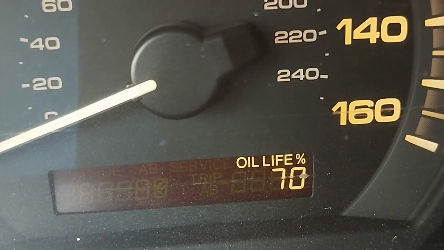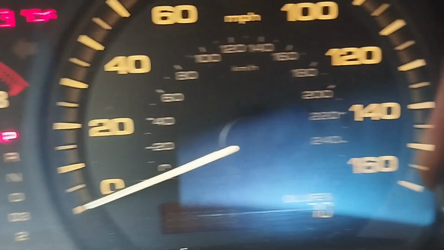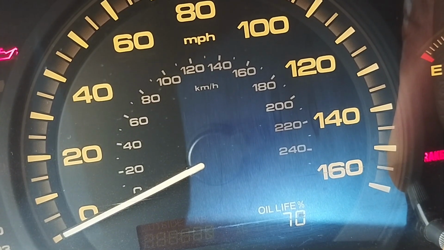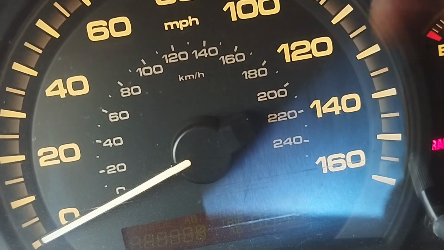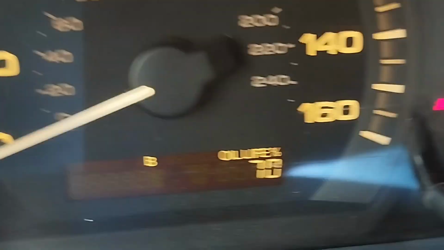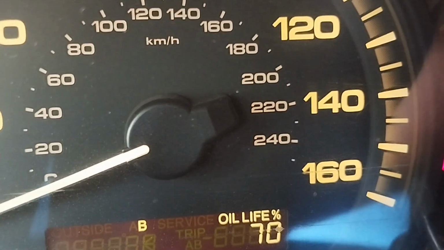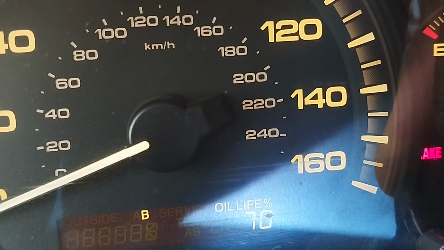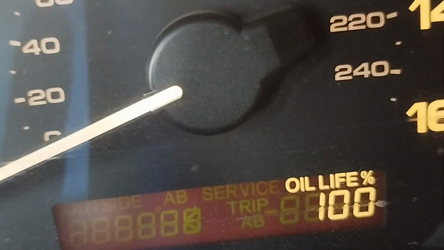Automatically, as you can see, it's still on 70%. Now you hold the knob once again for a few seconds, probably like 10 seconds. Now you're switching off. You hold it down. And now you can see it has gotten to 100%.